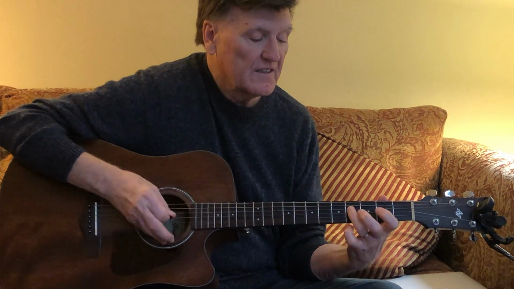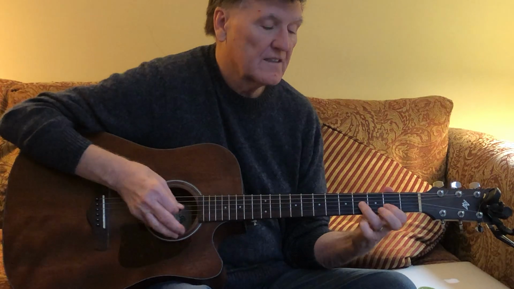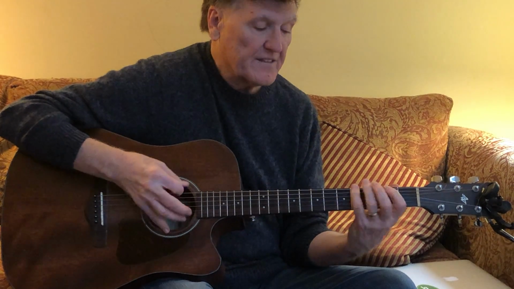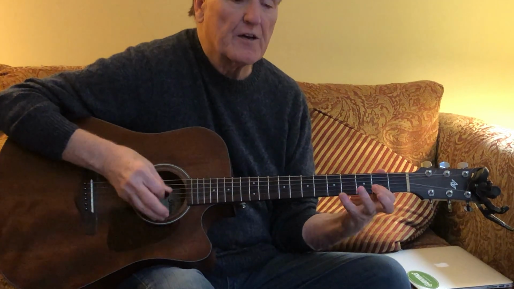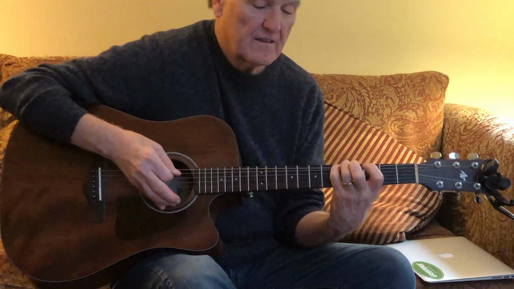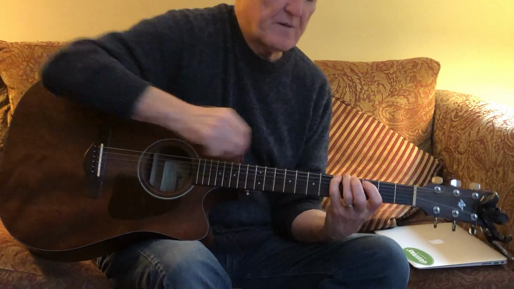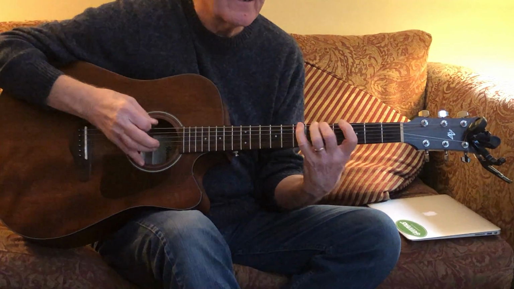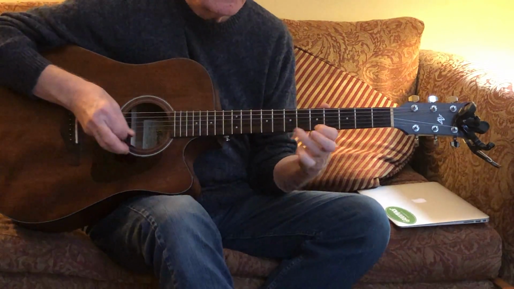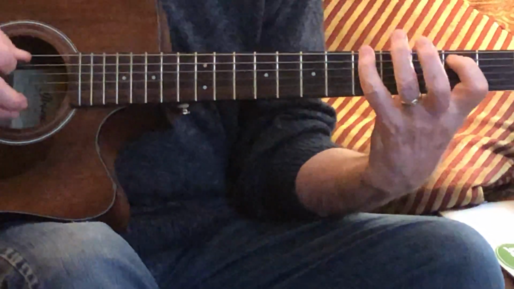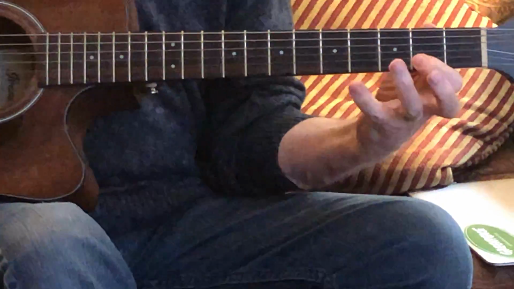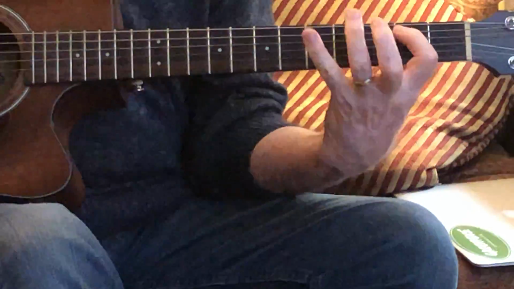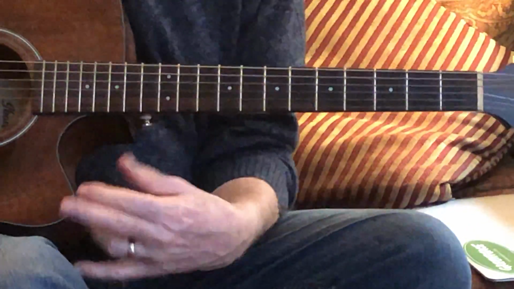This is an A major pentatonic scale played with this as an A major pentatonic scale. Going this way, we play the same scale that I play here. Listen. You can hear they're the same notes.